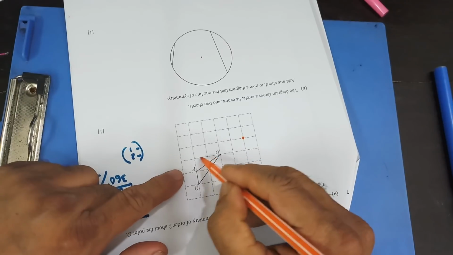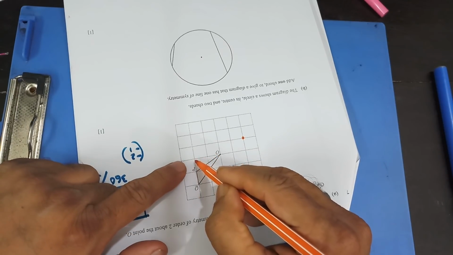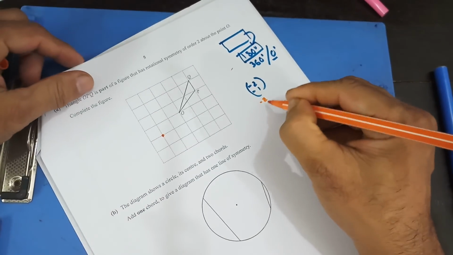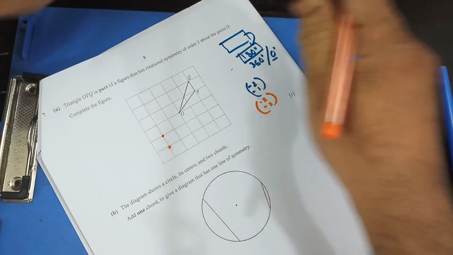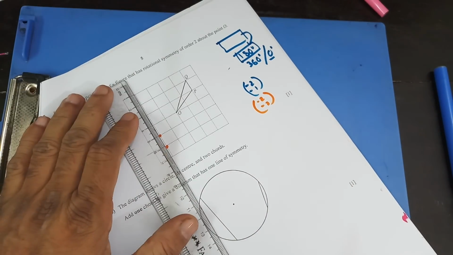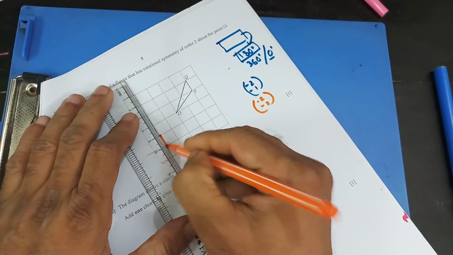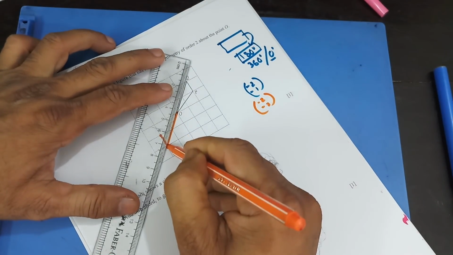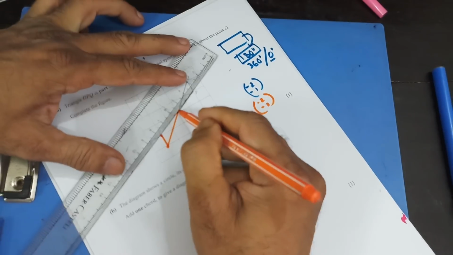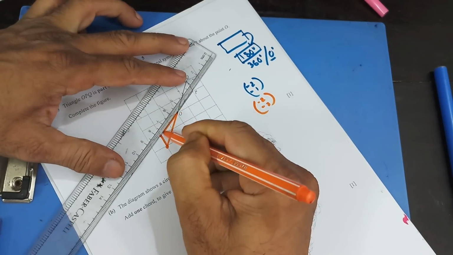For Q, 1, 2, -2, -2. I can use the scale to draw that, and then I'll see that the diagram looks something like this.